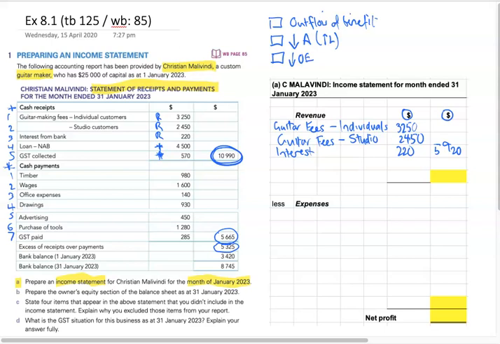If we go through this, there are just 4 of the 7 that count as expenses. And these ones are timber, wages, advertising, and office expenses. So our drawings, purchase of tools, and GST paid have nothing to do with expenses, even though they are paying of cash. Let's run through the logic, the test that you're going to do in your mind, so we really understand it.